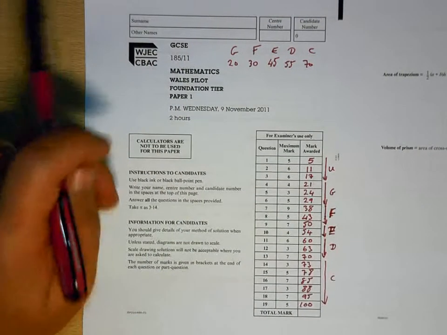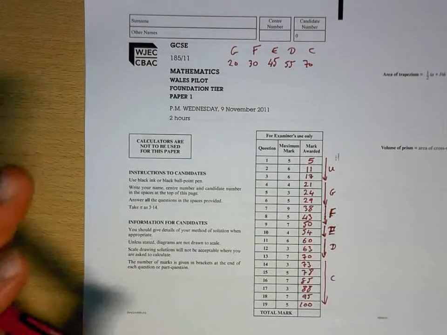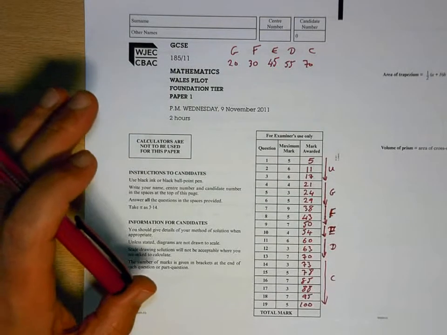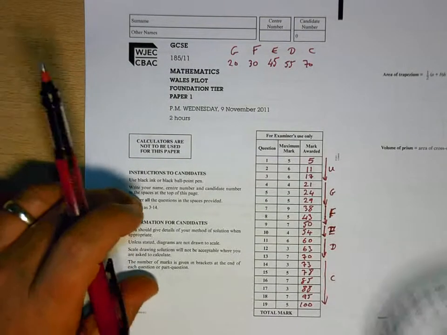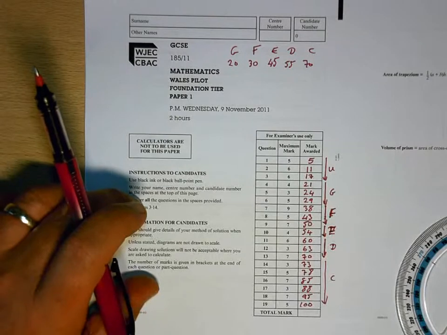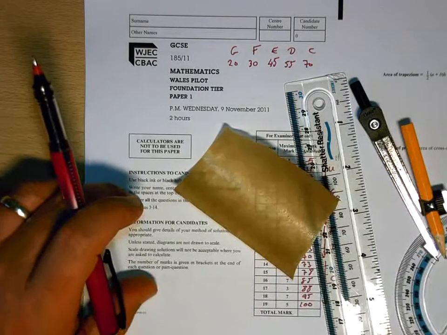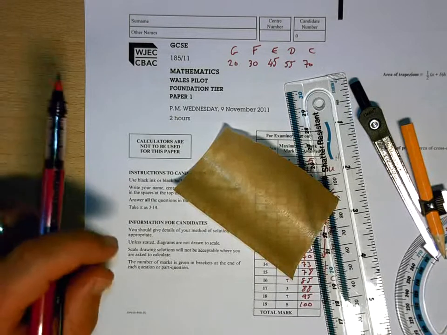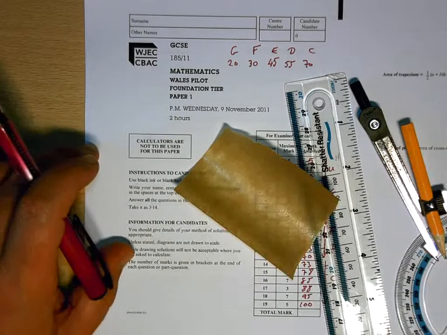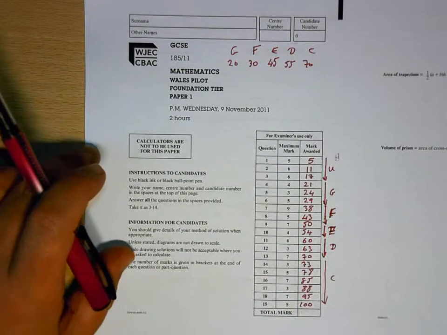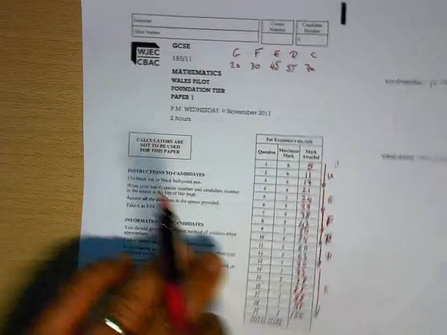So this is a non-calculator paper. Equipment that you're going to need for this paper are a protractor, a ruler, a compass, and some tracing paper, which you can ask the exam invigilators to provide you. Okay, let's get stuck in.